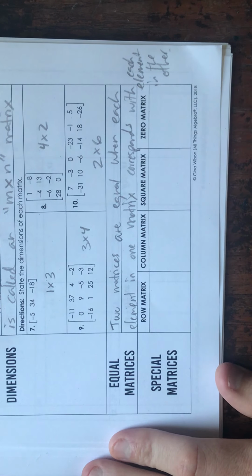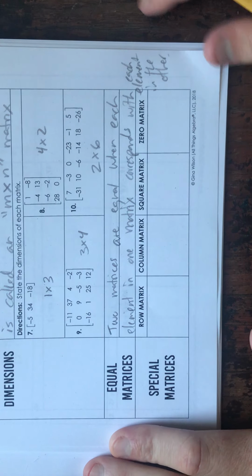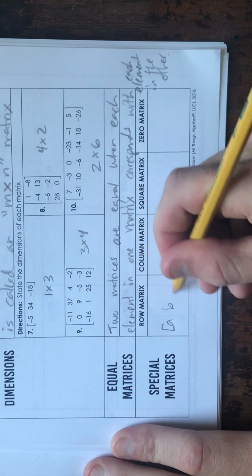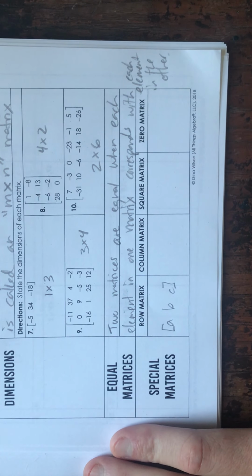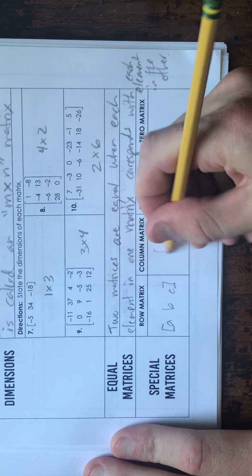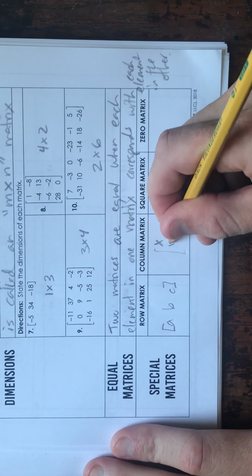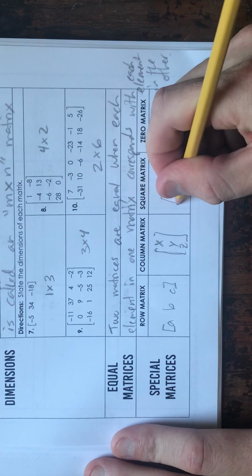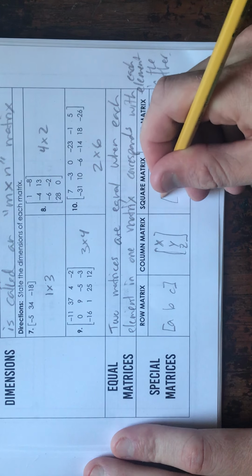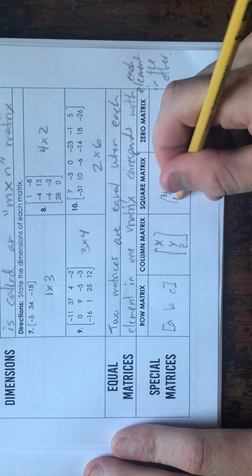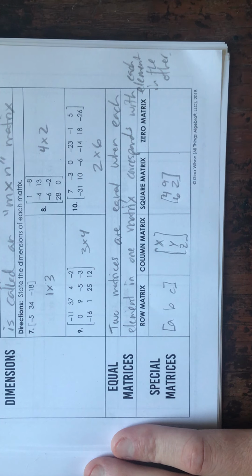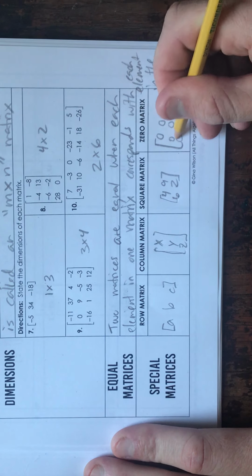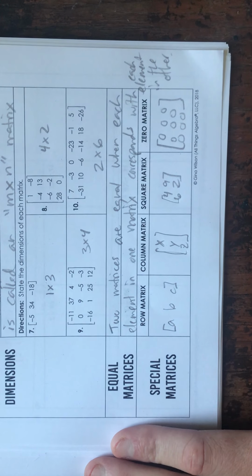Now, before we start some operations, let's look at some special matrices. First off, we have a row matrix, and that's just where we have a single row in our matrix. We also have a column matrix, which has just a single column. So that would look something like this. We have a square matrix, and that's when we have the same number of rows and columns. Here's an example of a square matrix. And a zero matrix is when every single element of the matrix is 0.